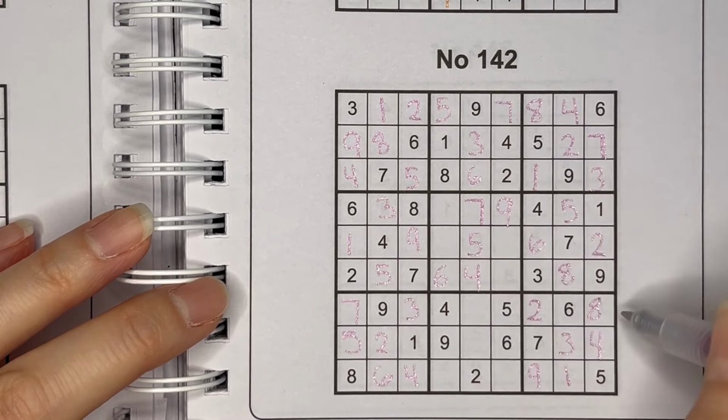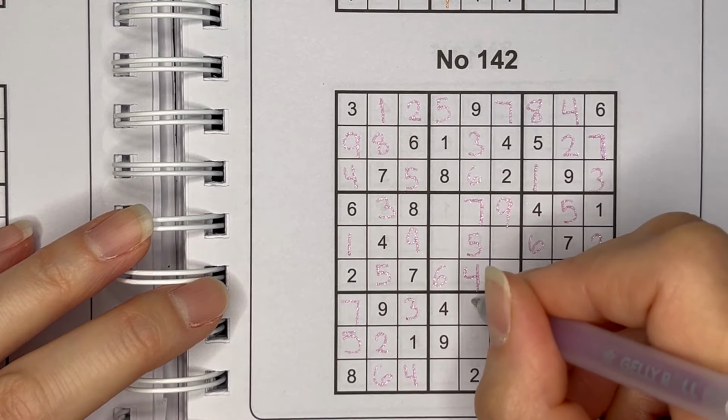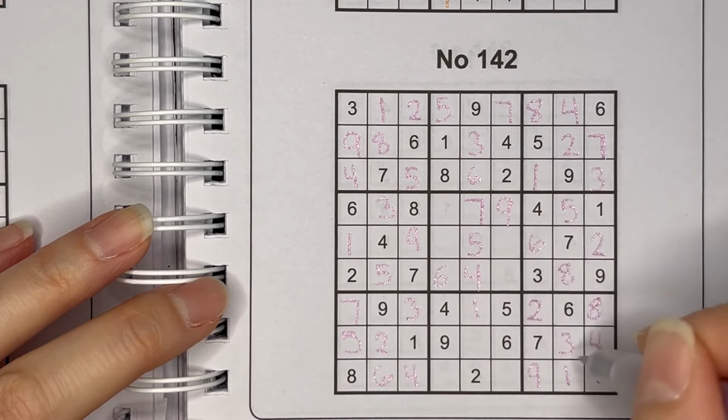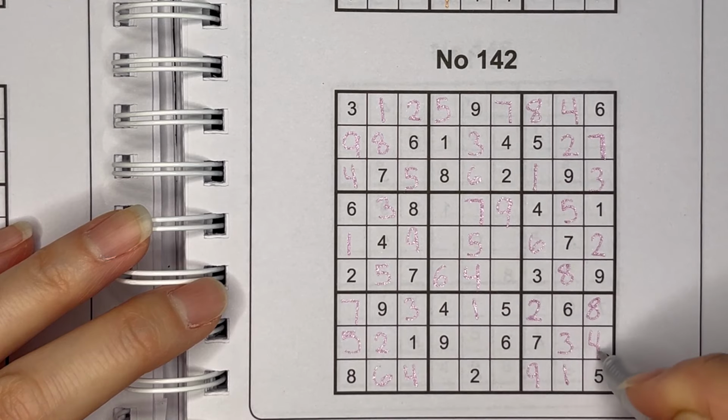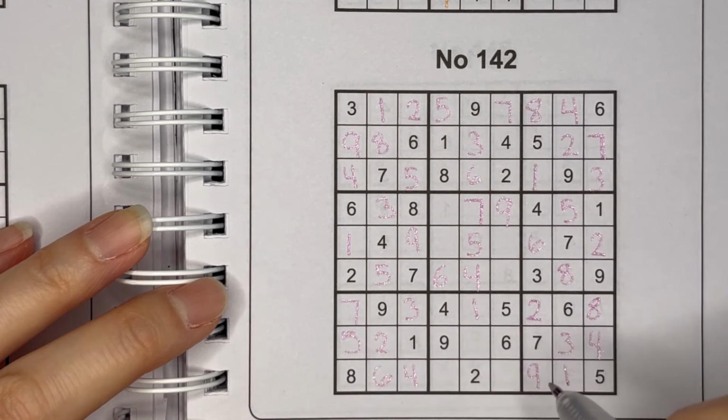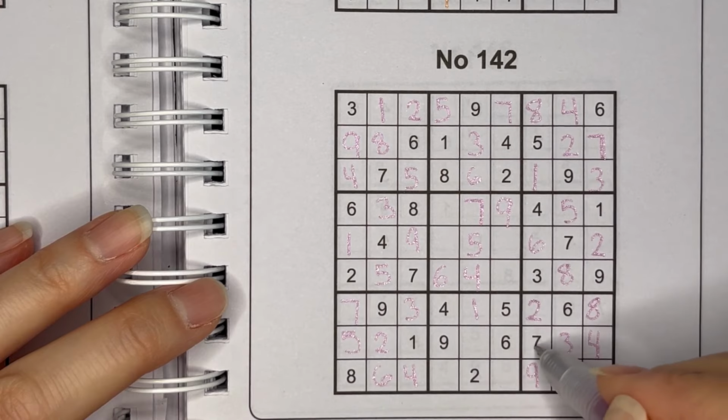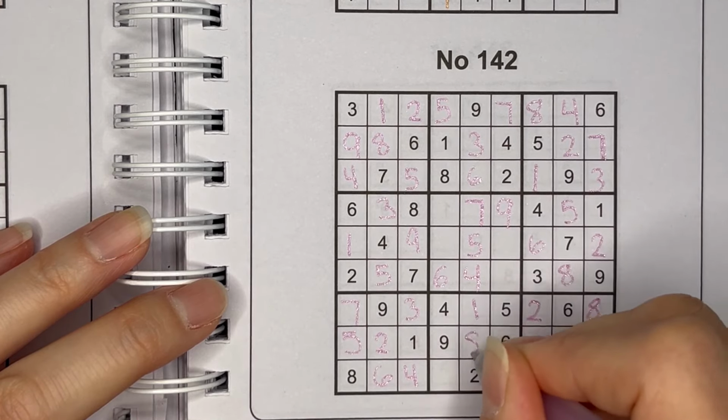Okay, in this row, I'm missing the 1. In this row, 1, 2, 3, 4, 5, 6, 7, and missing 8.